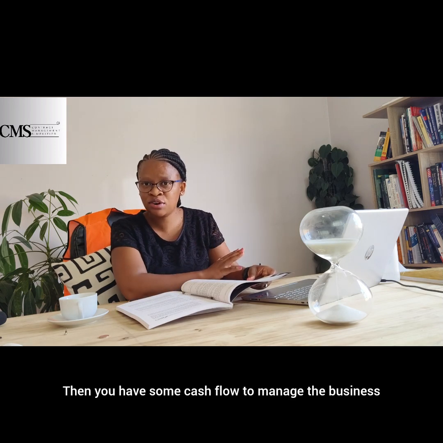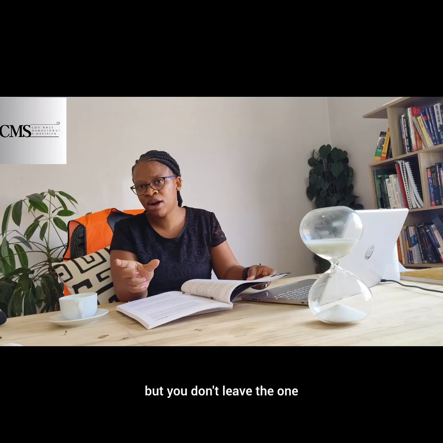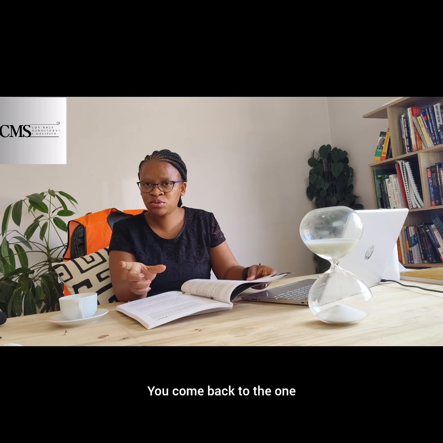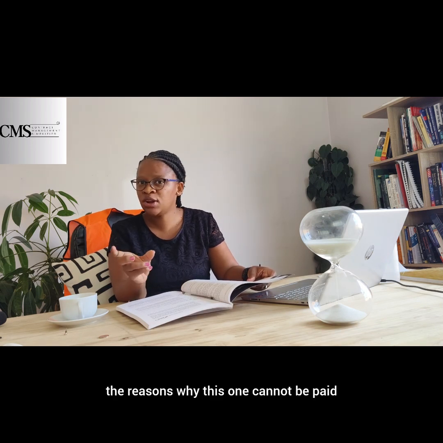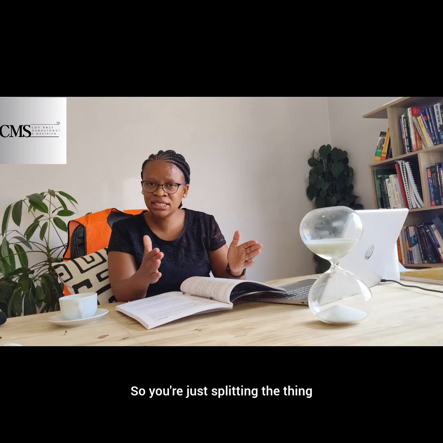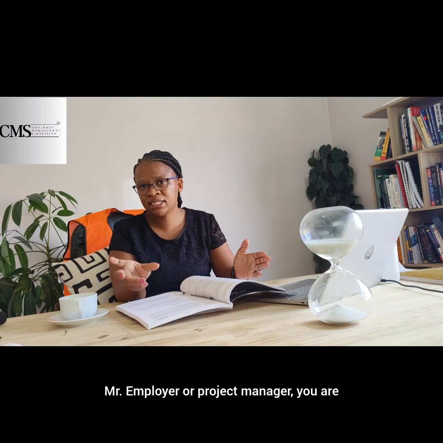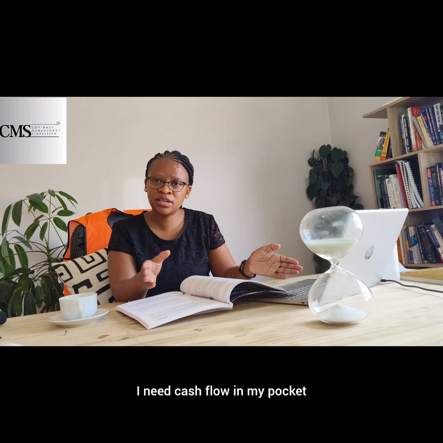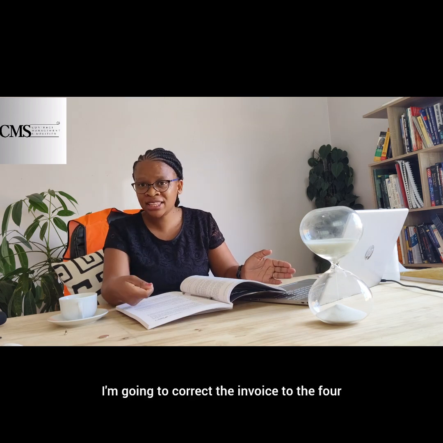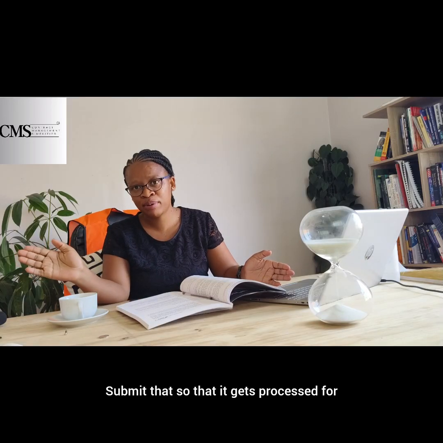Then you have some cash flow to manage the business, but you don't leave the one that's left behind. You come back to the one and provide whatever the employer says are the reasons why this one cannot be paid, right? So you're just splitting the thing. You're just saying, okay, Mr. Employer or project manager, you are assessing it to 4. I need cash flow in my pocket. I'm going to correct the invoice to the 4. Submit that so that it gets processed for payment.